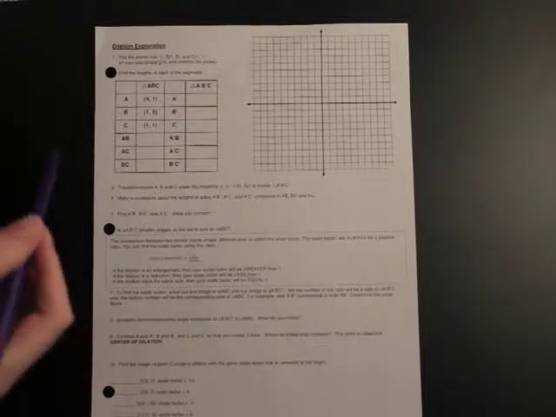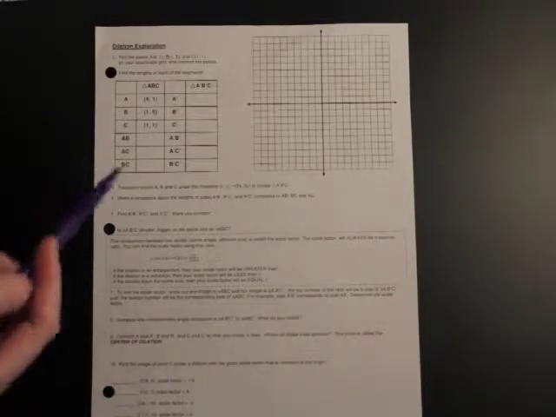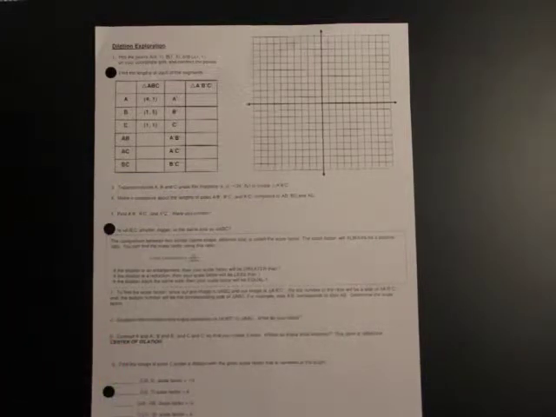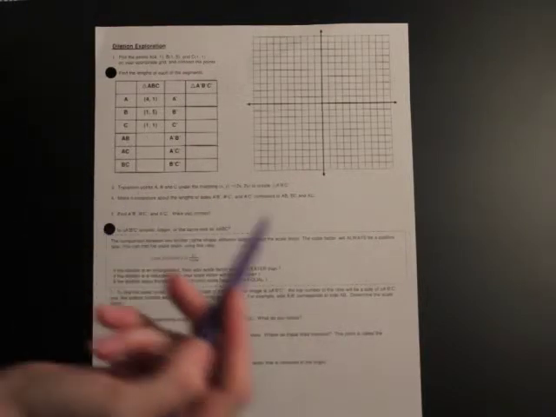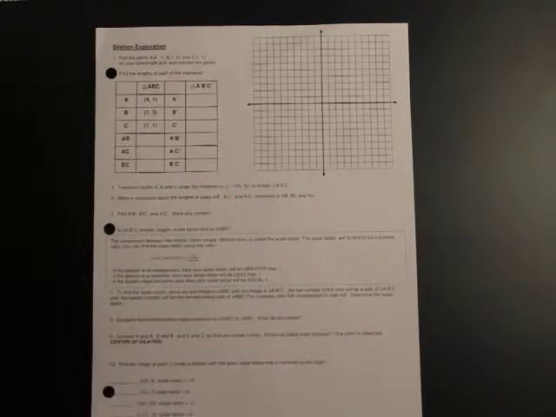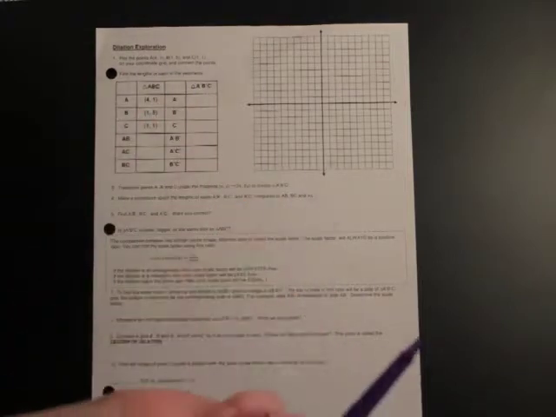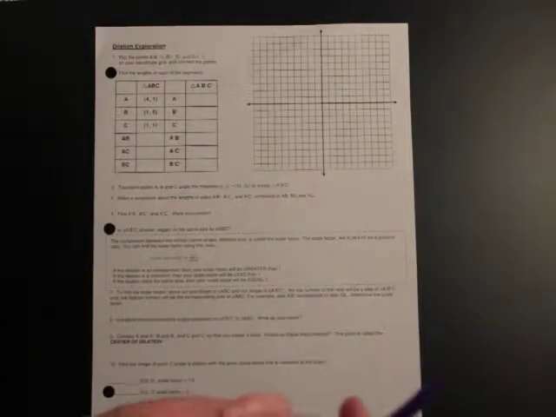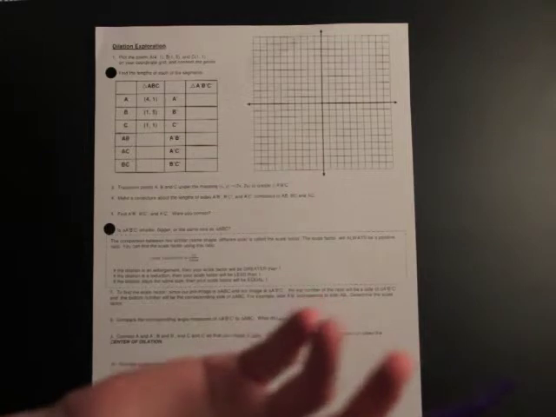Okay, so the next transformation we're going to cover is called dilations. You guys should have this note sheet in front of you. We're just going to follow these instructions down here, and we're going to learn about dilations as we go down. Number 1 says plot the points A, B, and C on the coordinate grid and connect the points. So we're going to be making a triangle.